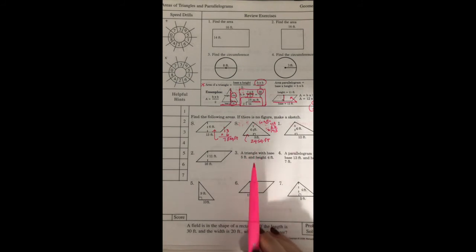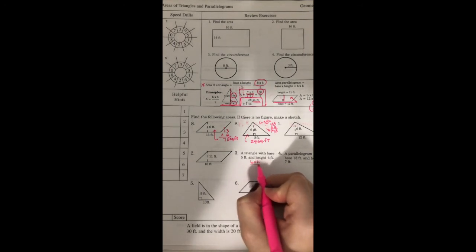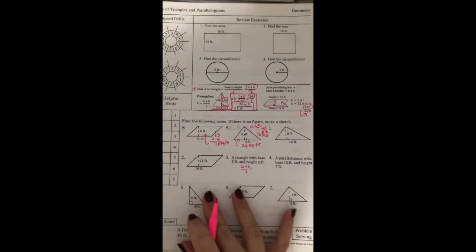So you know that if it says triangle, then you're going to be multiplying the numbers and then dividing by 2. So you will be doing your base times height, and then you'll divide by 2. Here for number 4, it's telling you it's a parallelogram, so you know that you're just going to be multiplying the base times the height, and that's it. Of course, adding square feet at the end.